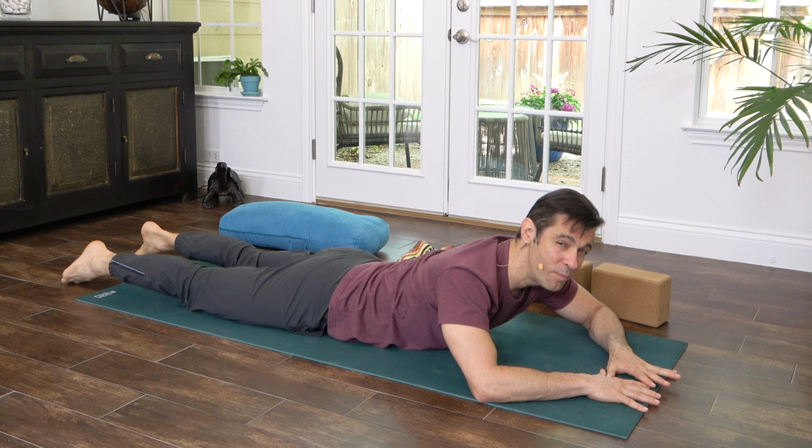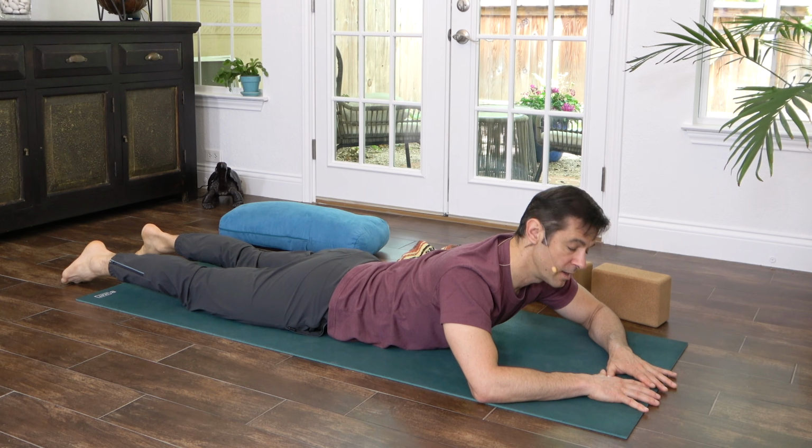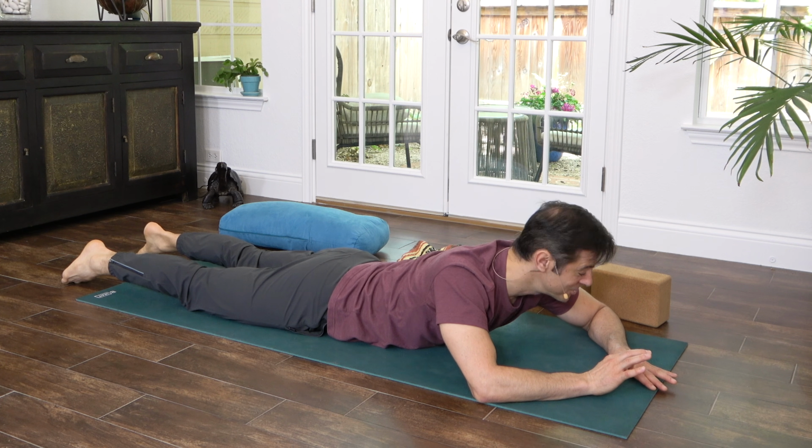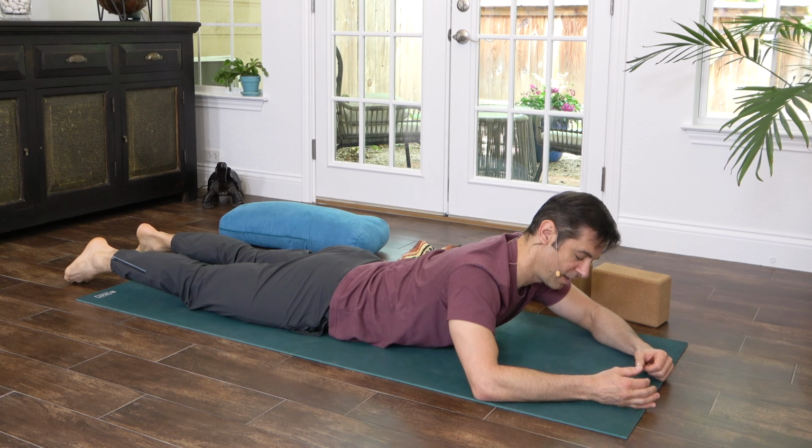press-ups. So now we're getting a little bit more height and a little bit more reverse compression in the low back. Again, if this causes you pain, don't do it. Keep checking in with yourself.